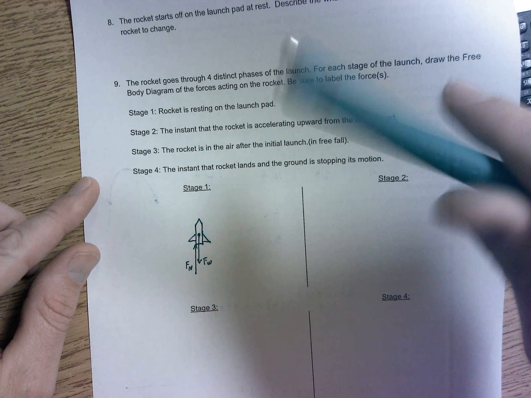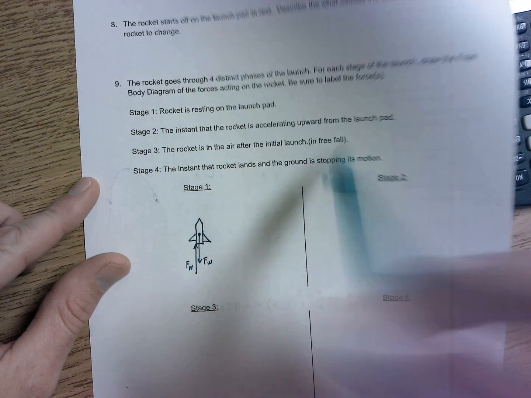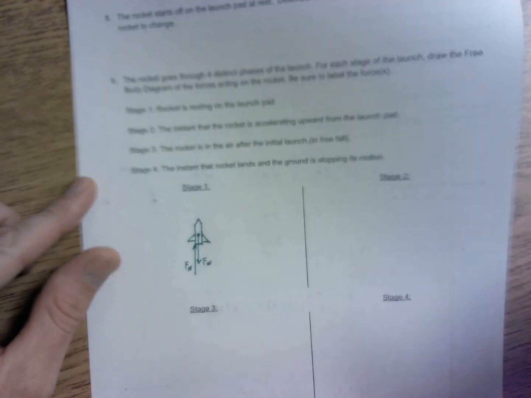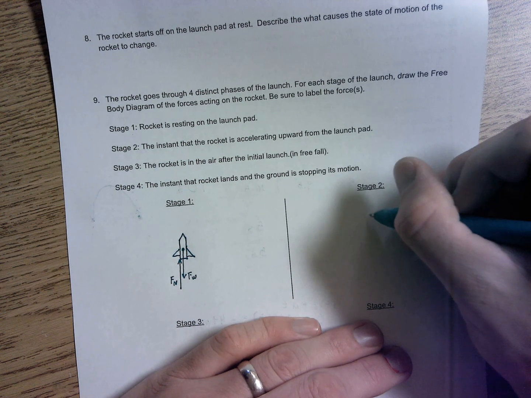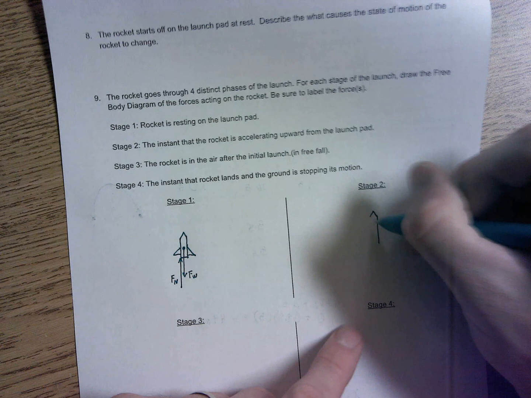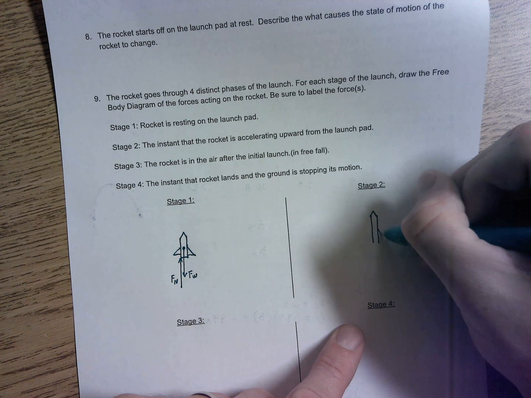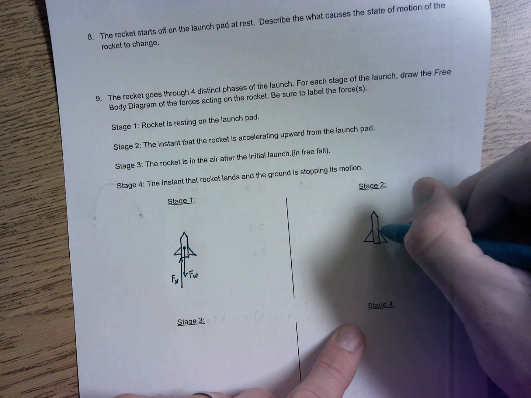Okay, I'll do one more here with you. The instant that the rocket is accelerating upward from the launch pad. Okay, so remember, we're going to draw the rocket. You guys are going to do stage number 3 and 4 by yourselves. Hopefully these will help. Okay, there's our rocket. There it is.